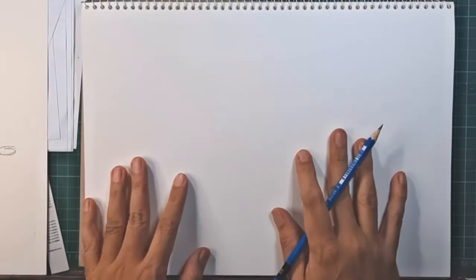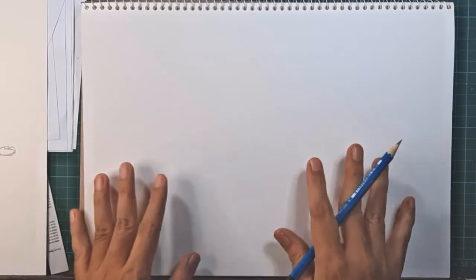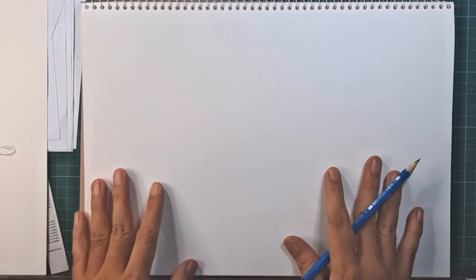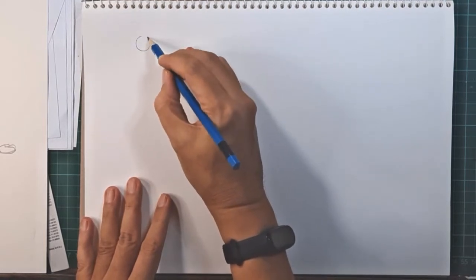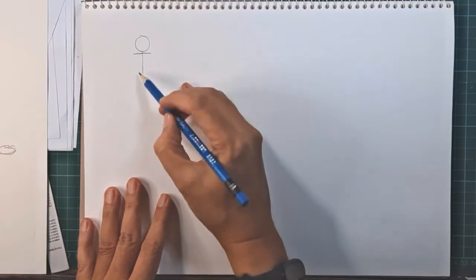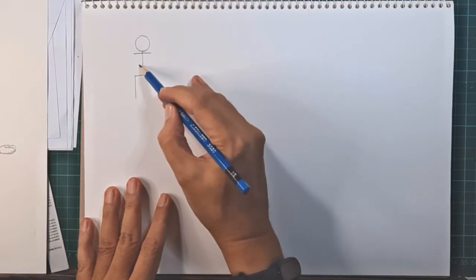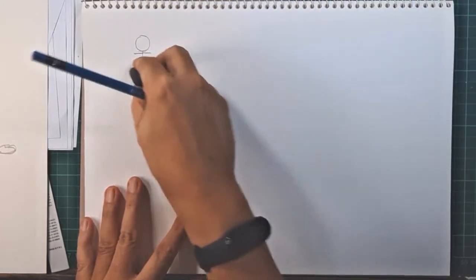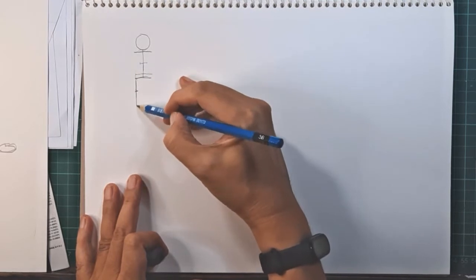So in the previous lesson, we were focusing on the basics of character construction, and the character that we were drawing for your initial activity was of a certain type. Just to recall, we were working with a character that was around 5 heads high. 1 head, 2 heads, 3 heads. Let me erase that. 3 heads, 4 heads, 5 heads.